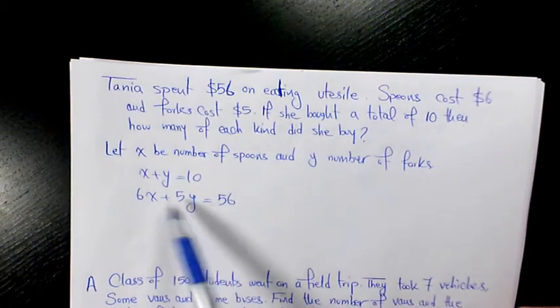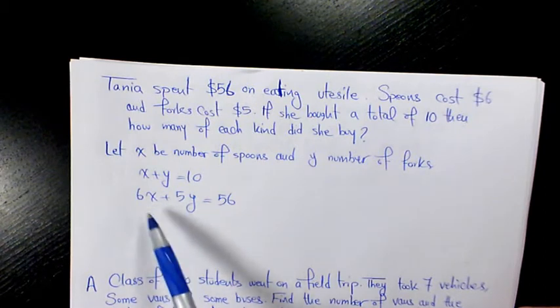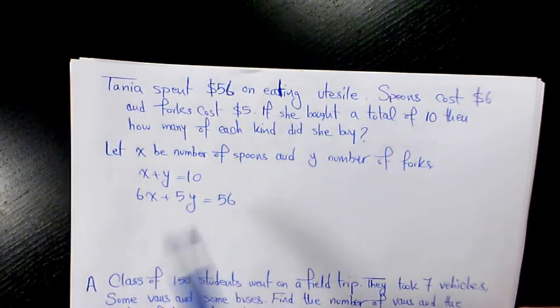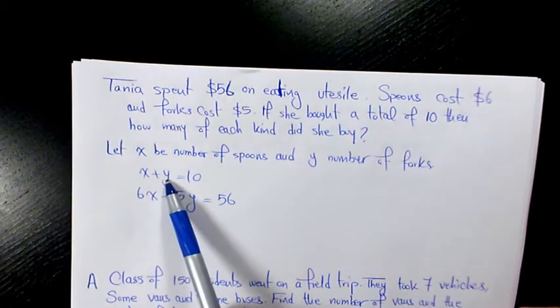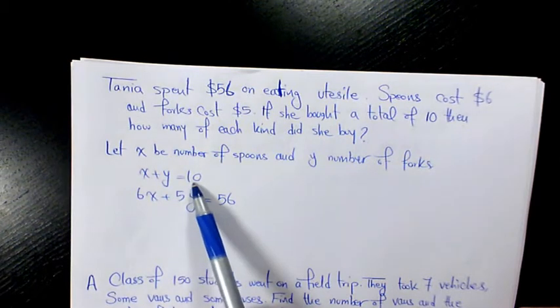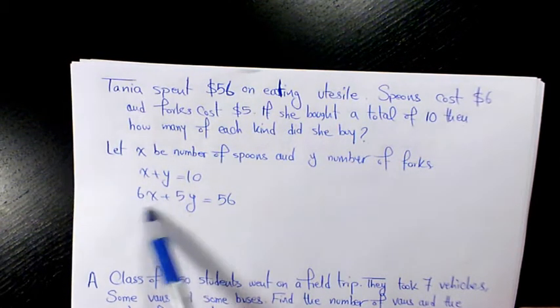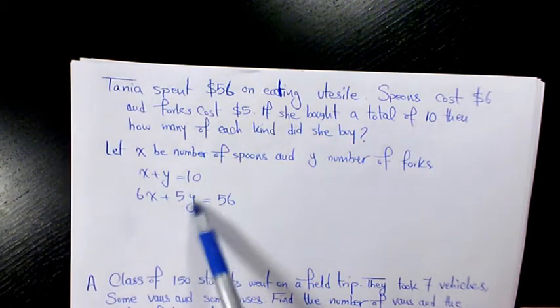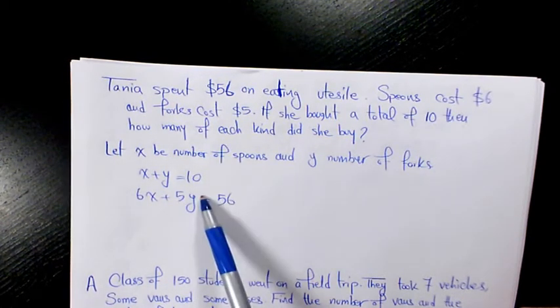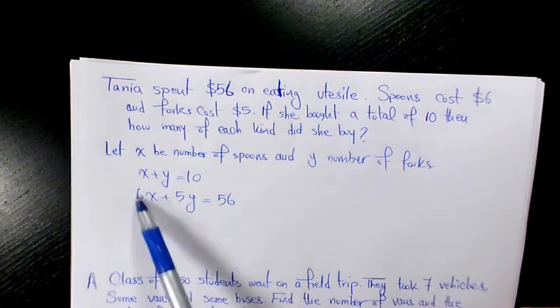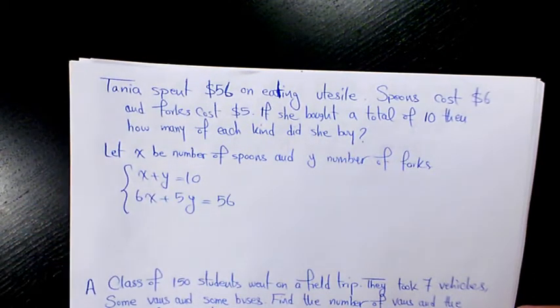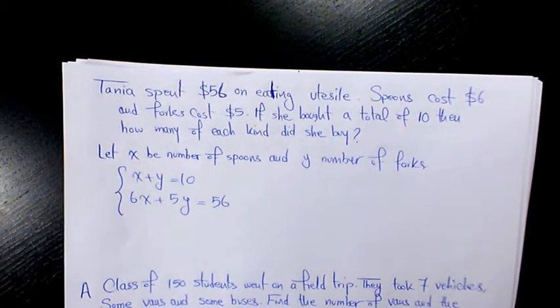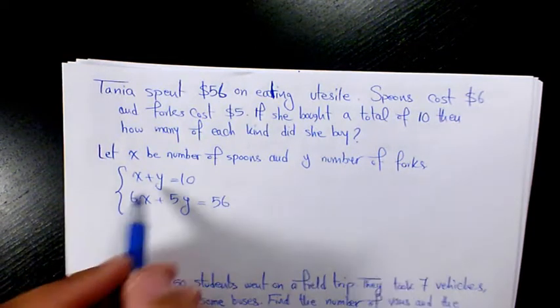For each equation, make sure that each term that is supposed to be the same has the same characteristic. For example, this one is number of spoons, number of forks, total number of utensils. This one is the price of spoons spent, price of forks spent, and total amount of money spent. So these are money and these are number of utensils. When you write the equation, which is very important, you need to make sure that each term has the same characteristic. So let me use the substitution method and isolate y.